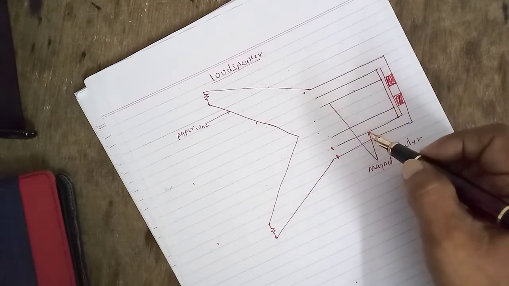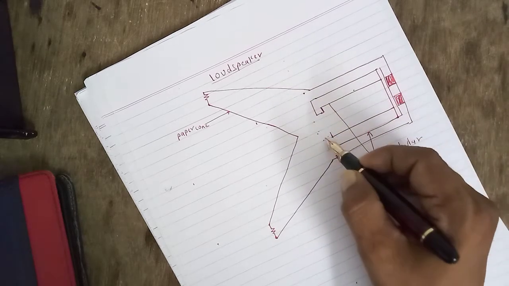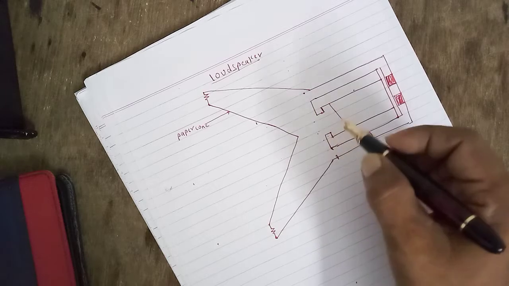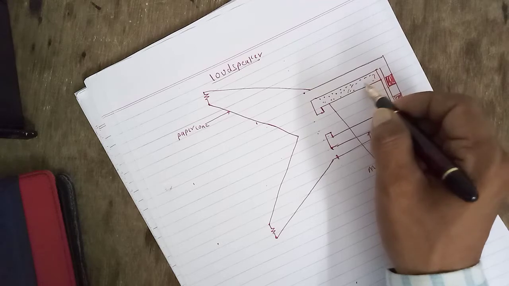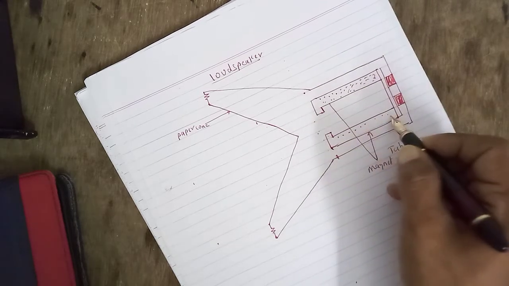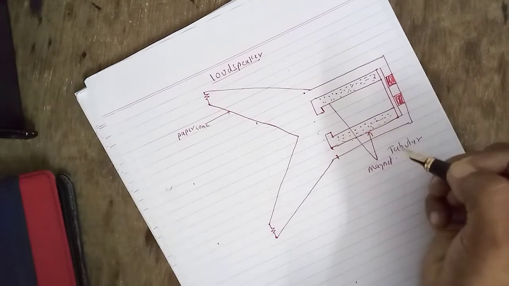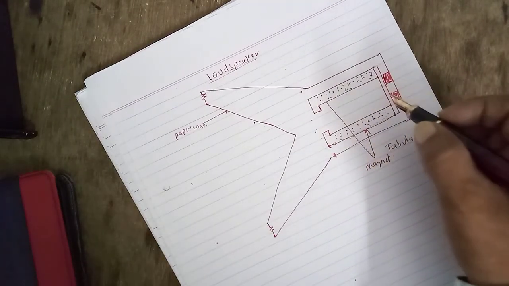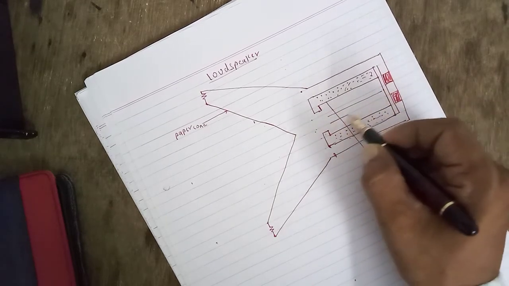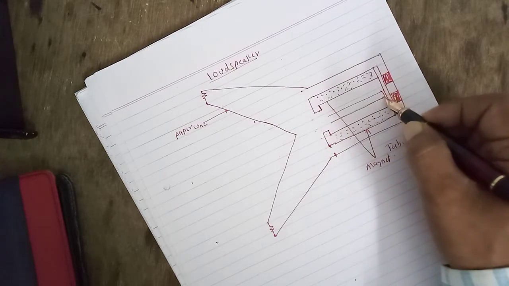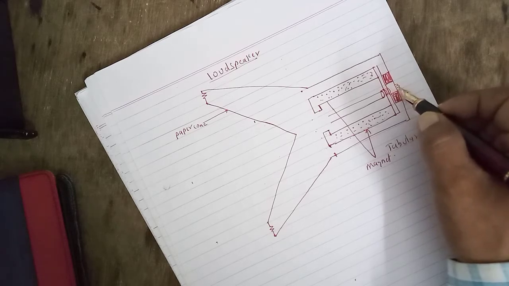In between these two tabular magnets, it is connected like this. Some dot marking we will show for this one. So it is a tabular magnet, and in between this one here there is a coil. This is the coil which is wound to this particular part.